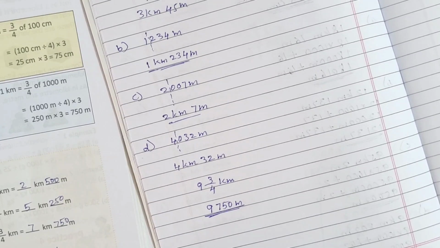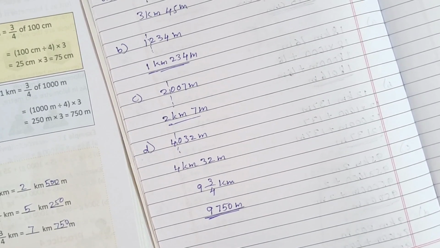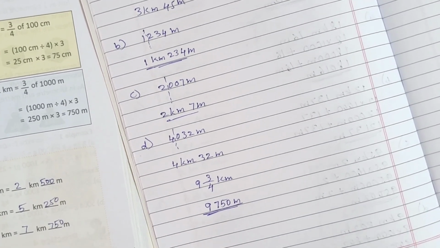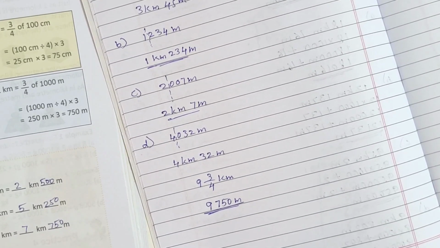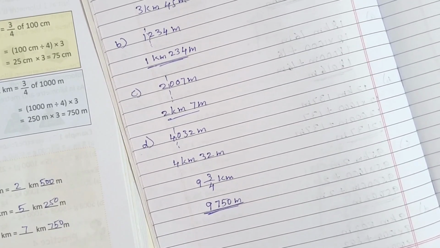Next, the Satara Hill Marathon holds a Guinness World Record in 2015 for the largest number of people running on a single mountain. Its length is 3500 meter.